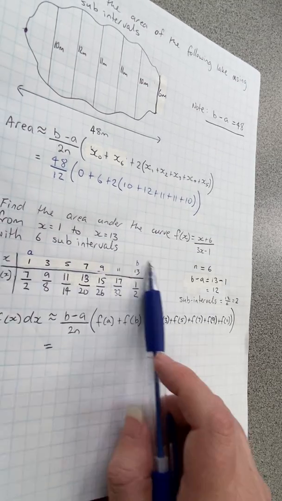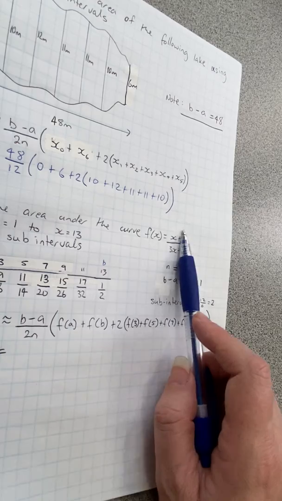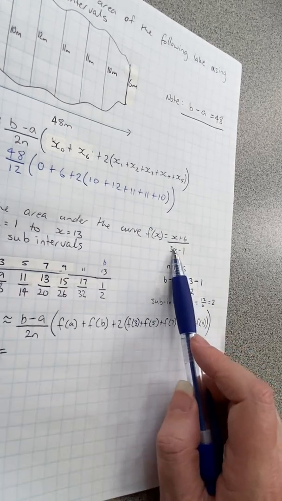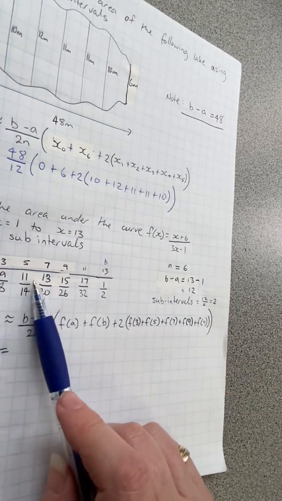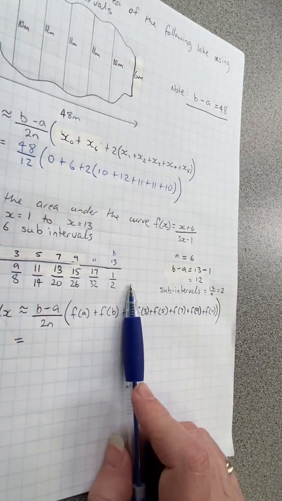And I created this table of values. So I've substituted 1 into the original function here. 1 plus 6 is 7. 3 times 1 is 3, minus 1 is 2. I've put each of these x values into the function to create a table of values.